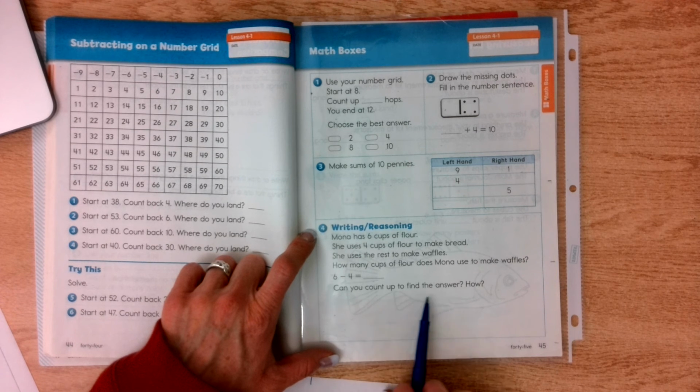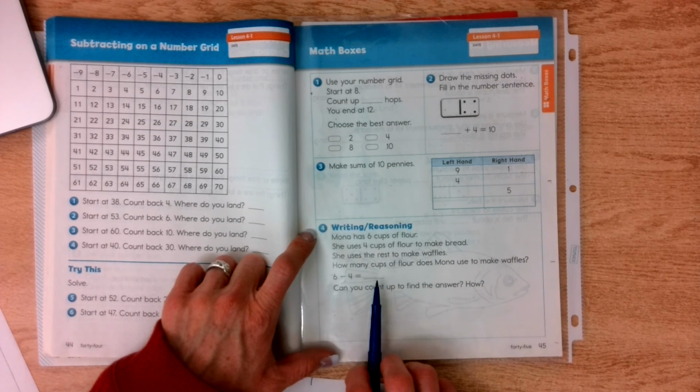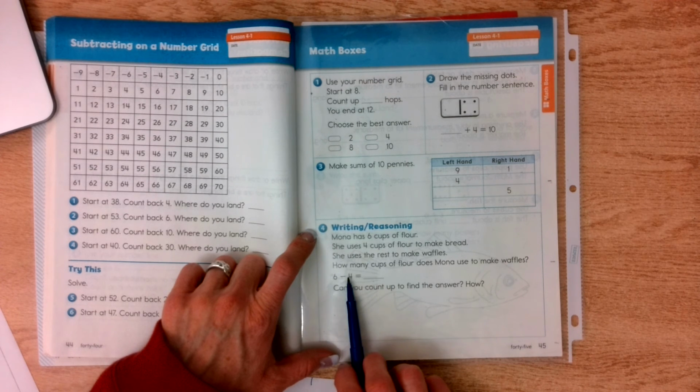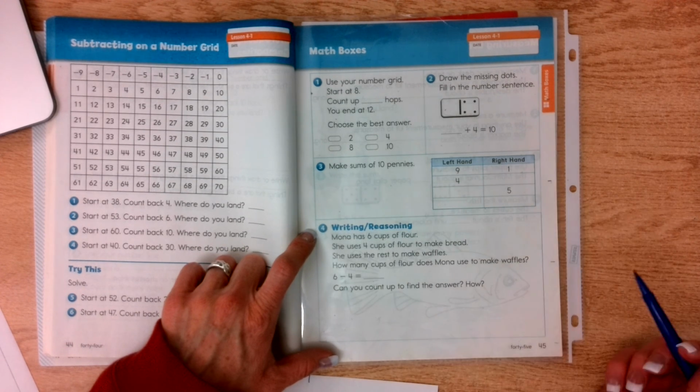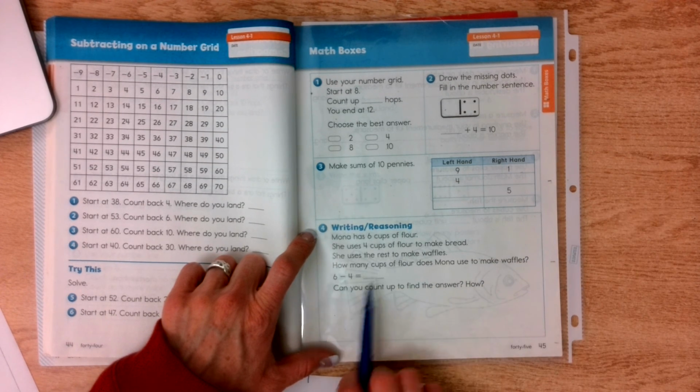Can you count up to find your answer? Can you go back the other way? Can you say this plus this equals 6? Yeah, remember Mrs. Brooks told you that sometimes when she does subtraction, she likes to add because it's quicker, especially when I'm checking your work. So the answer to this is yes. How? It wants to know how, though. You tell me, what are you going to do? I just told you, but let's see if you can tell me in writing.